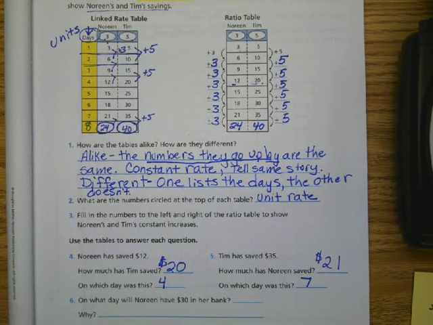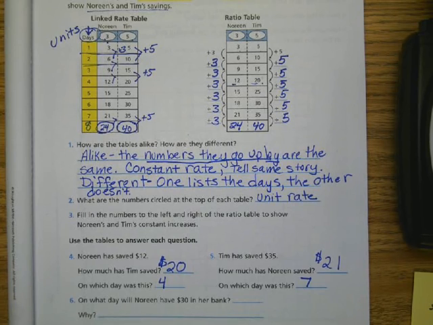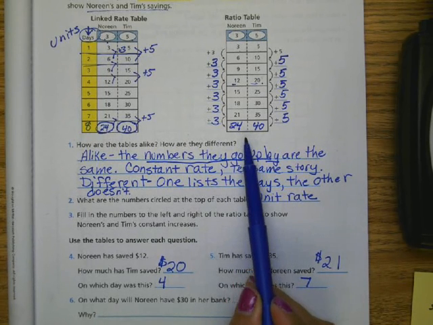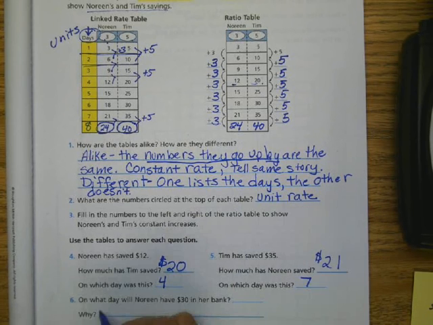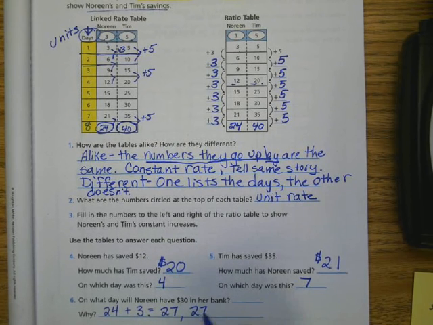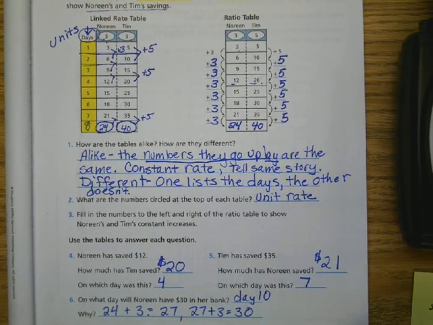Raise your hand. What do you think, DJ? How do you know? Because I knew that the constant rate was 3, so I did 24 plus 3, which is 27, and then 27 plus 3, which is 30. So we said day 10? Good. So that constant rate gives us that hint.